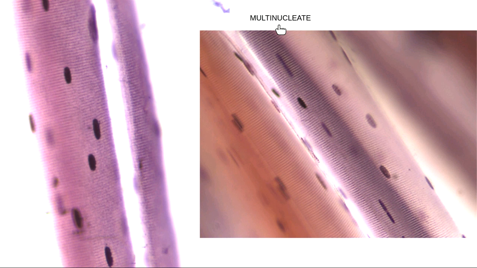So when we look at skeletal muscle tissue, the things that we would see, first thing we see, long and skinny cells. That's the first thing we see. Second thing we see are the striations. And the third thing that we see are these multiple nuclei, these dark spots. That's how we're going to recognize skeletal muscle tissue.